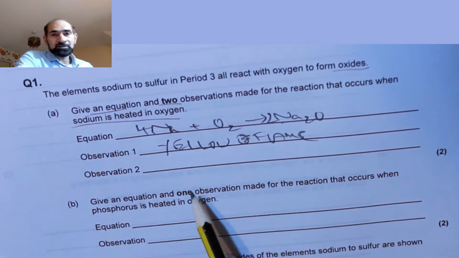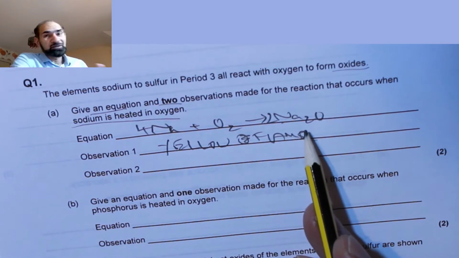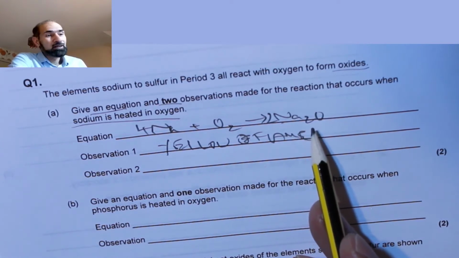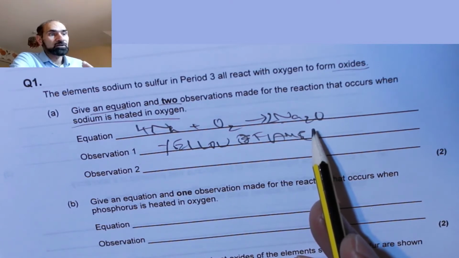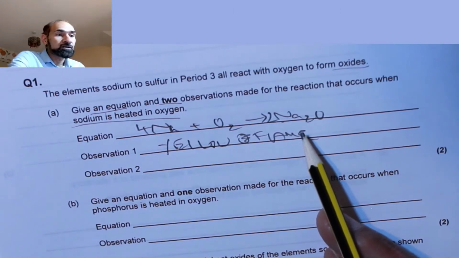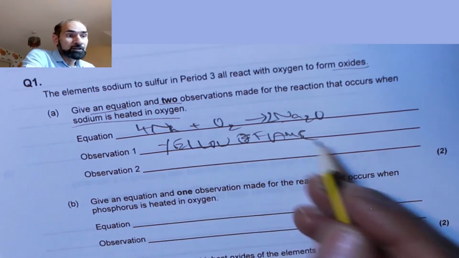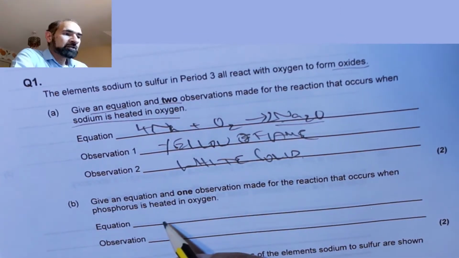The second observation is when that sodium has burned and you get sodium oxide, you actually get white solids. Most of the period 3 oxides are white solids with the exception of one, and that is sulfur dioxide, which is a gas. So you'll see, possibly, when this is formed, a white solid. Right, next move on to the next question.